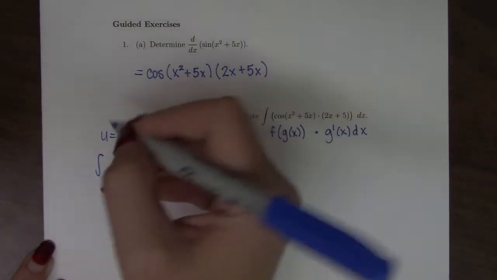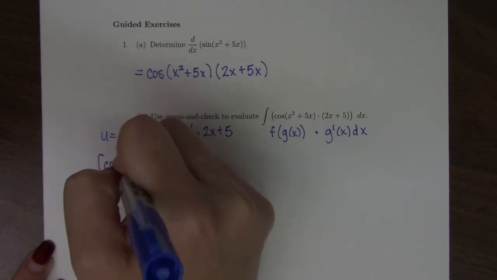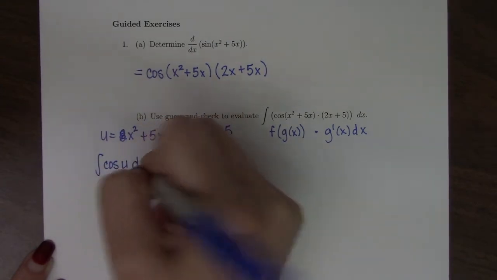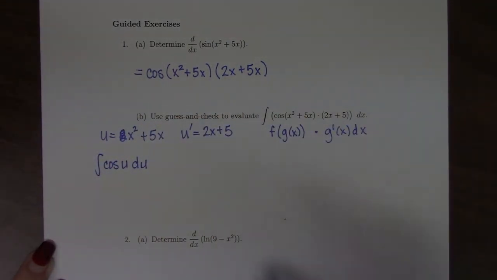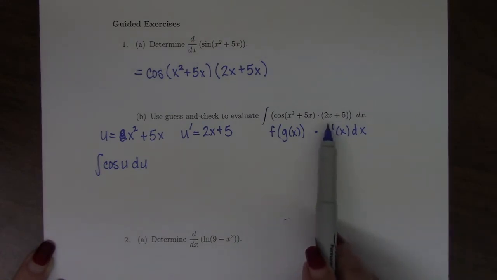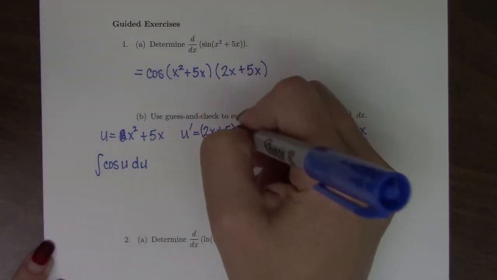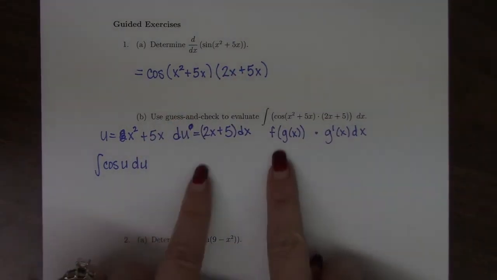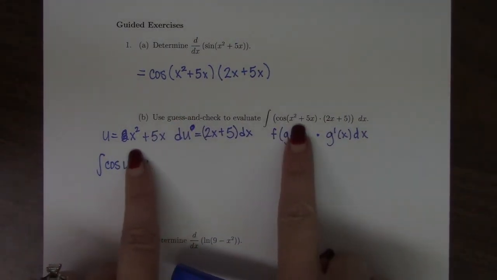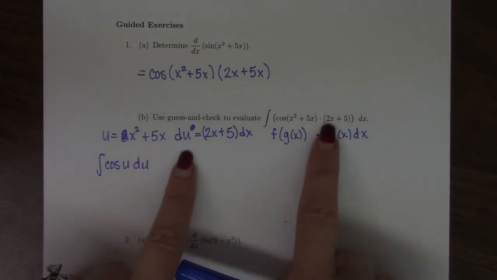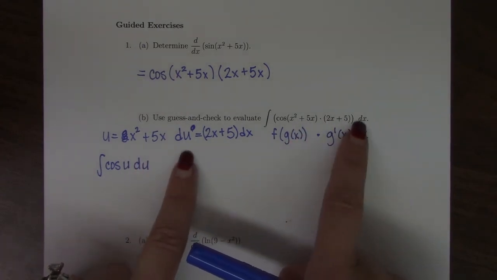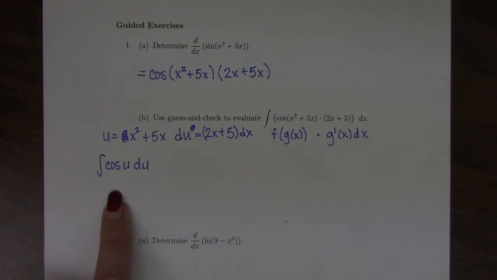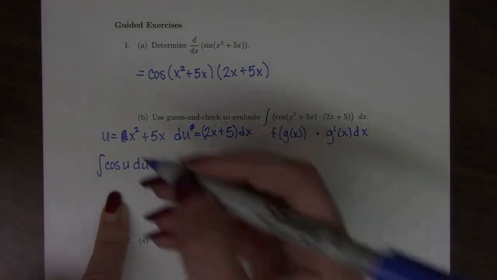So now if I rewrite this integral in terms of a function of u that I've just created, I get the integral of cosine of u du. Let's not call that u prime. So if we look at our integral, cosine of our u, times all of this together is our du. So now I have a much simpler integral that I can use.